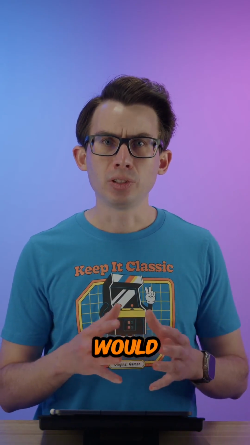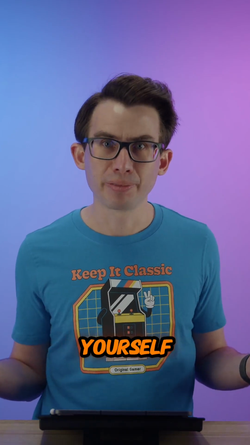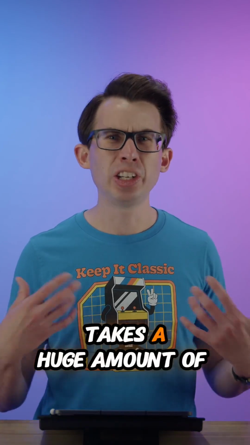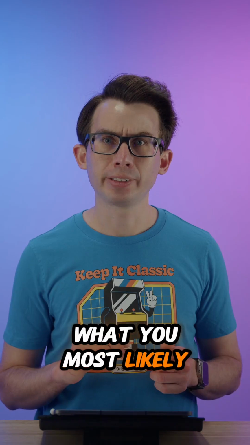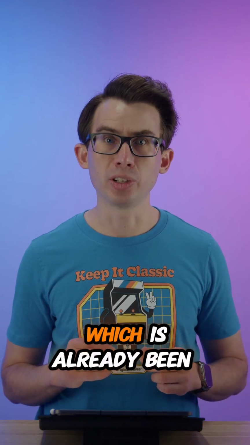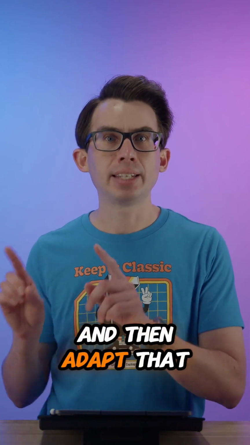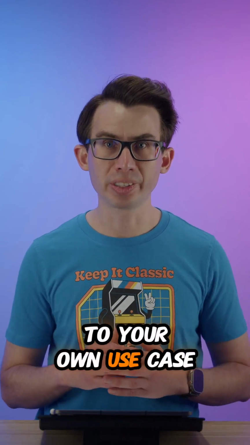It's unlikely that you would do any of what we just described yourself. Developing foundation models takes a huge amount of time, effort, and resources. Instead, what you'll most likely do is take a foundation model which has already been developed and then adapt that foundation model to your own use case.